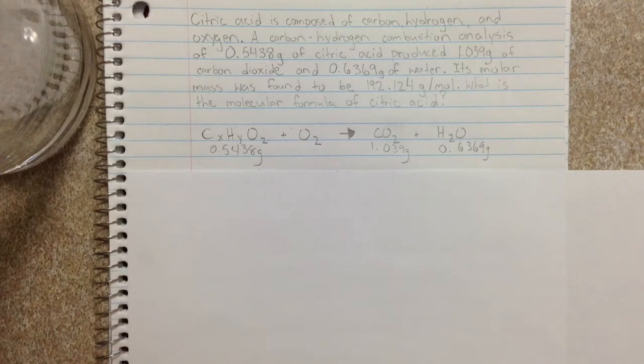This is a tutorial on how to solve a combustion analysis question. Here, citric acid is composed of carbon, hydrogen, and oxygen. A carbon-hydrogen combustion analysis of 0.5438 grams of citric acid produced 1.039 grams of carbon dioxide and 0.6369 grams of water. Its molar mass was found to be 192.124 grams per mole. What is the molecular formula of citric acid?